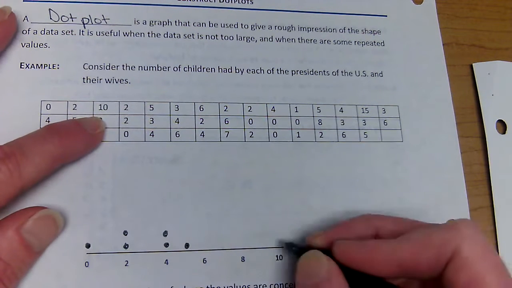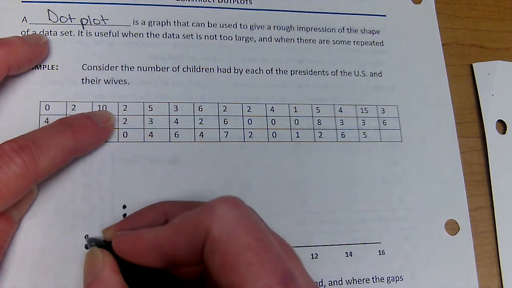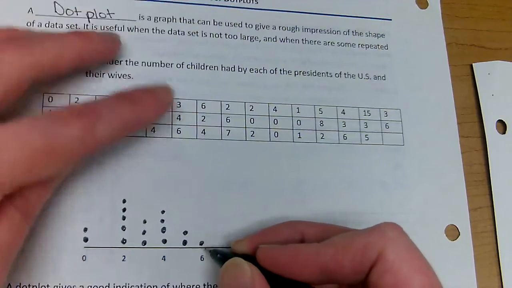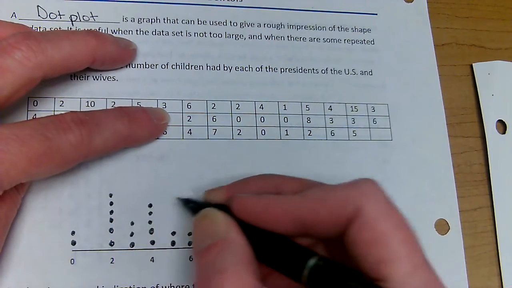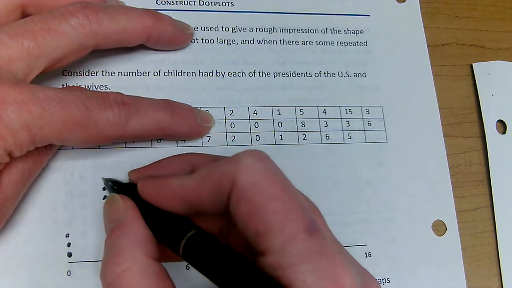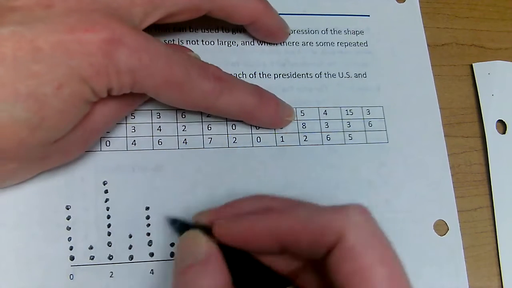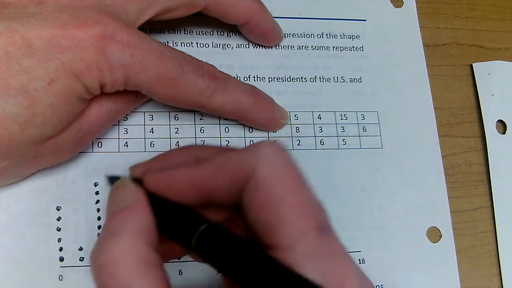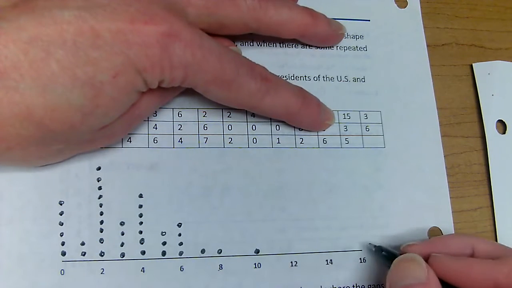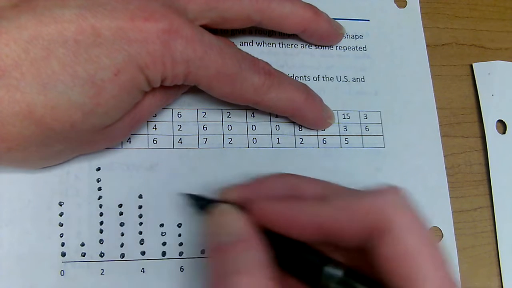4, 10, 3, 2, 2, 2, 0, 5, 3, 4, 3, 4, 6, 6, 2, 4, 2, 6, 7, 2, 0, 2, 4, 0, 0, 1, 0, 1, 5, 8, 2, 4, 3, 6, so 4, 3, 6, 15, woo, 3, 5, 3, and 6.